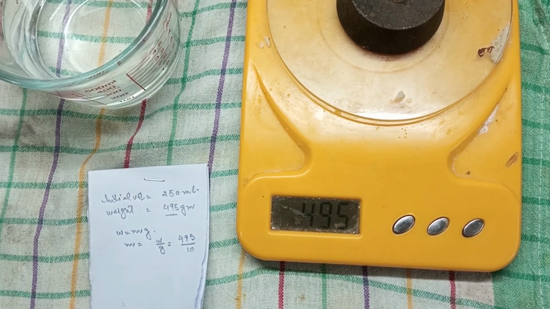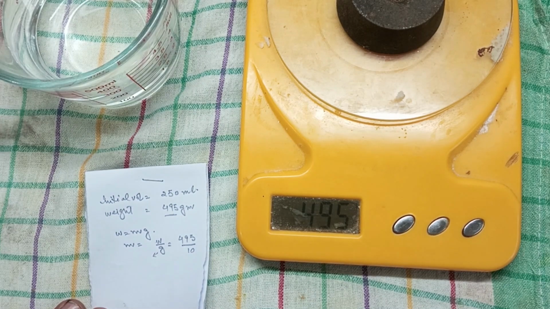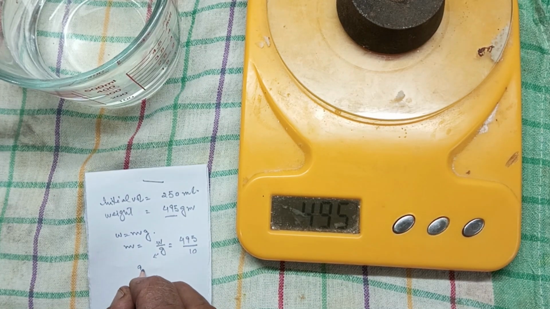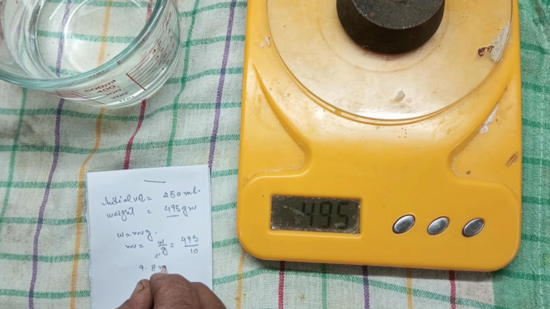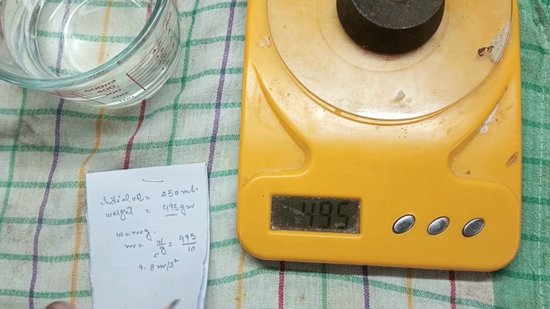It is actually 9.8, and 9.8 is the actual value. It is 9.8 meters per second square.